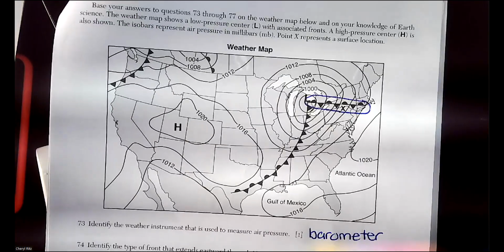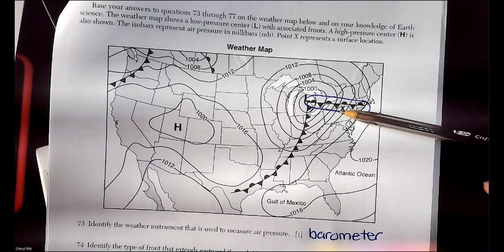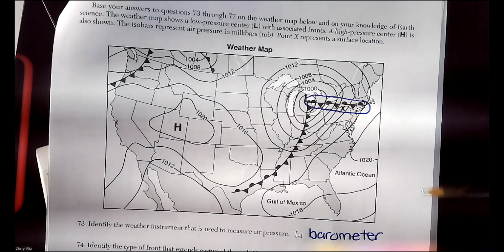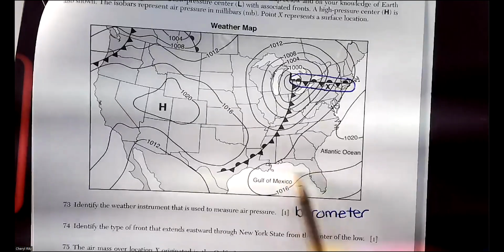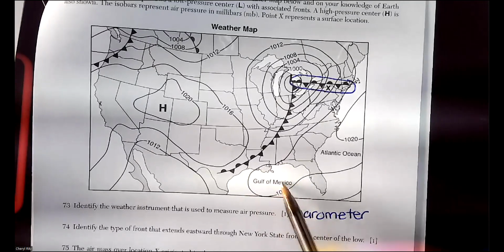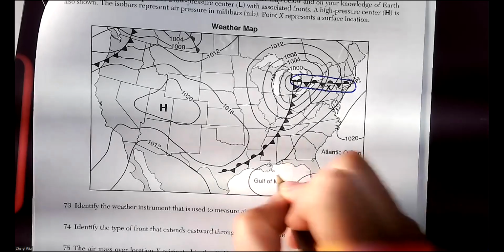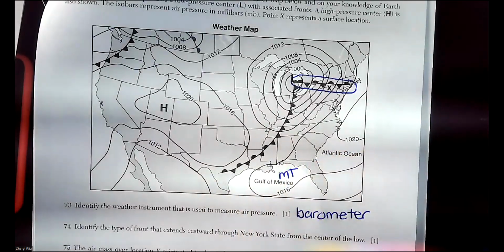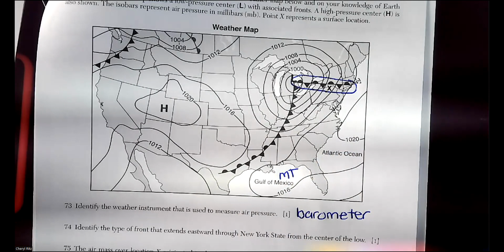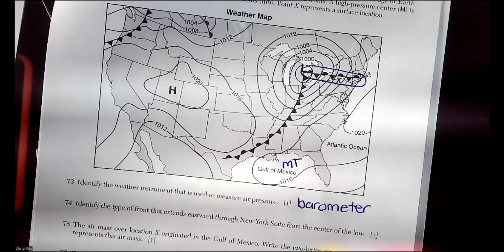Question 75, the air mass over location X right here originated in the Gulf of Mexico, right? Give the 2-letter air mass symbol that represents the air mass. This time they labeled the Gulf of Mexico, so you have no guessing. It's down here, it's water, and it's down near Florida. What letters does that get? mT. You could have accidentally used lowercase in place of uppercase; that they won't mark wrong. But if you wrote this as Tm, I could not give you credit. So you have to copy it from the reference table.